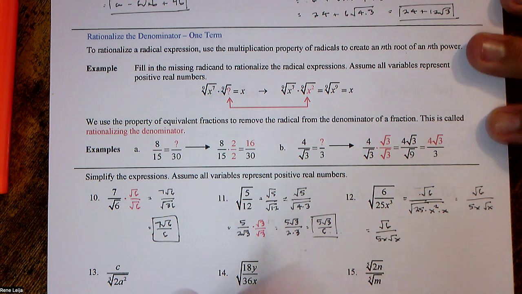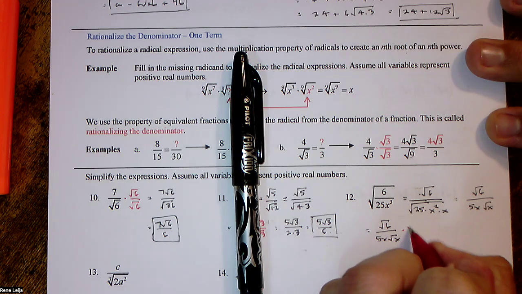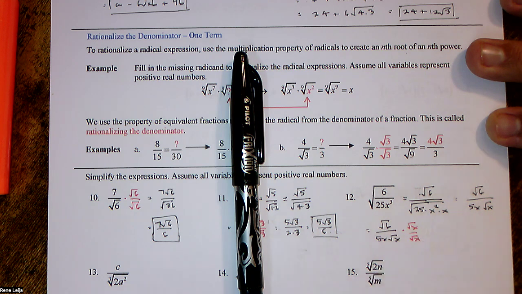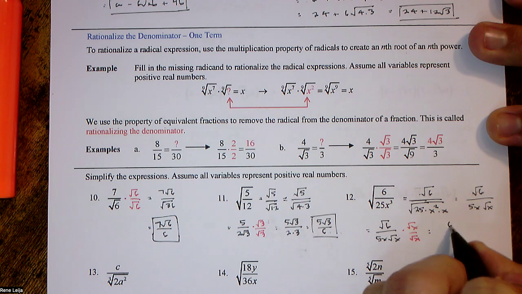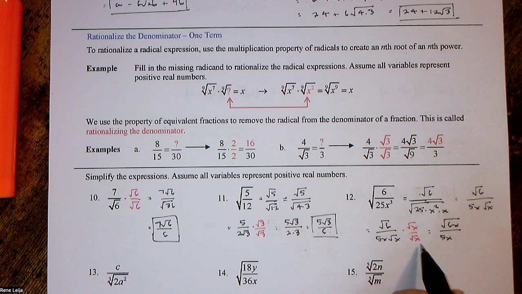All right, so we're going to rationalize the denominator. And so I'm going to multiply the top and the bottom by the square root of x. So in the top, I can combine this into the square root of 6x over, now here's the 5x that I already have. Now the square root of x times the square root of x.